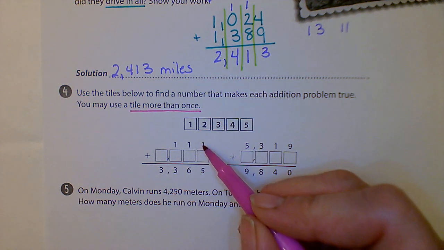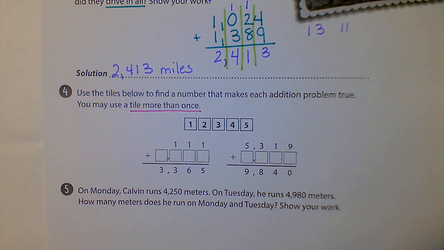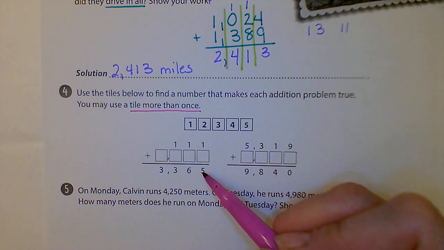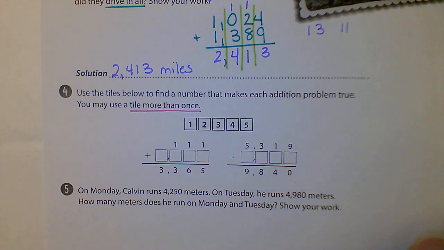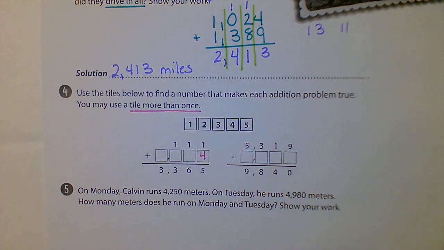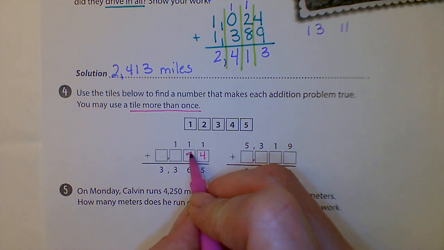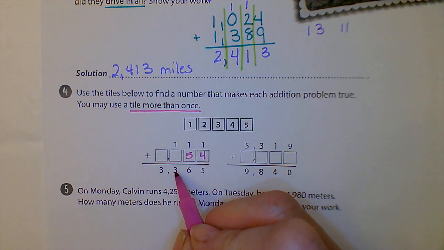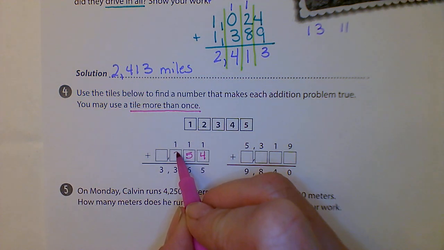So right now you have to think. Let's look at this one. 1 plus what number equals 5? Well, I know that 1 plus 4 is 5, just like I know 5 minus 1 is 4. So I'm going to put 4 in there. And I'm allowed to use 4 again, so don't cross that off. 1 plus what number is 6? I know that 1 plus 5 is 6. 1 plus some number is 3. I know that 1 plus 2 is 3.